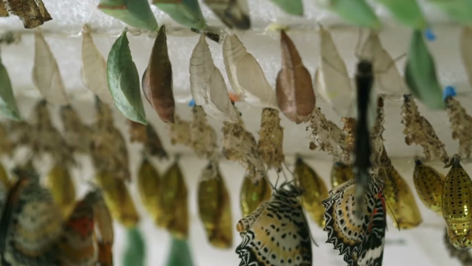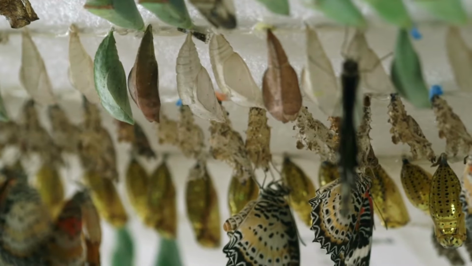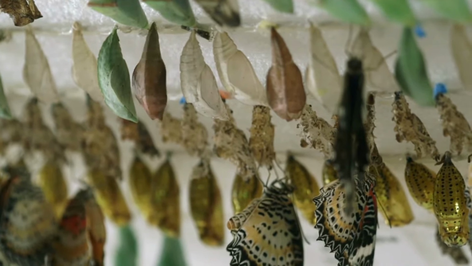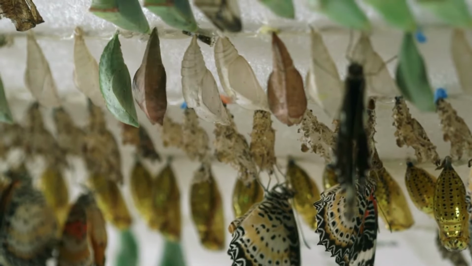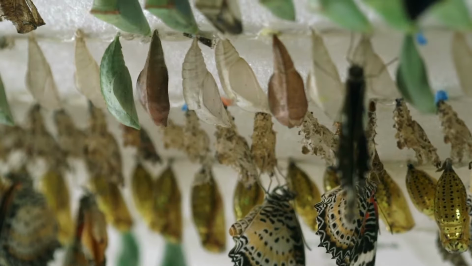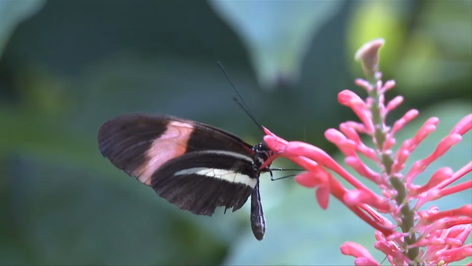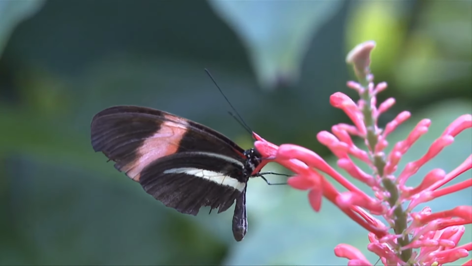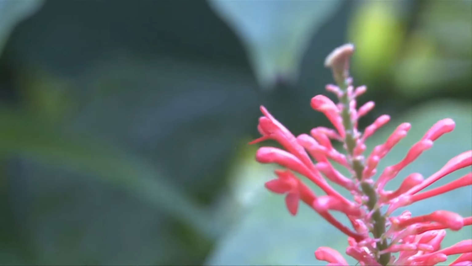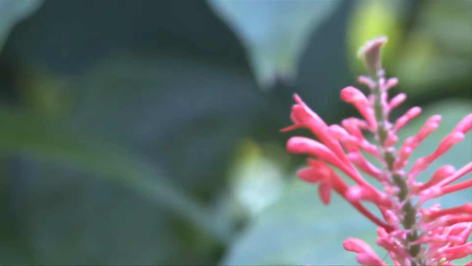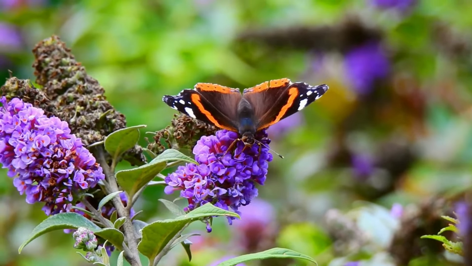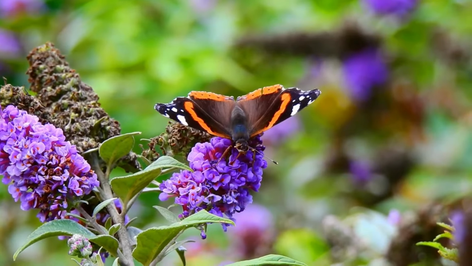Behavior. Butterflies exhibit fascinating behaviors, both in their adult and larval stages. As adults, they engage in nectaring, visiting flowers to obtain nectar as a source of energy. In the process, they inadvertently transfer pollen from flower to flower, contributing to the essential process of pollination.